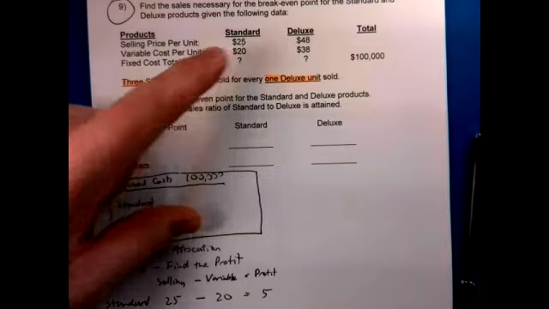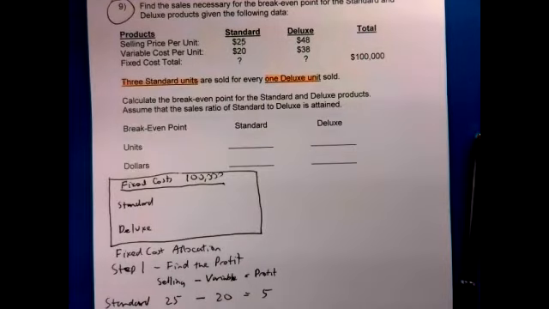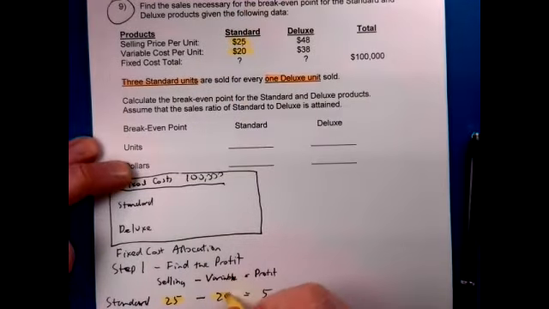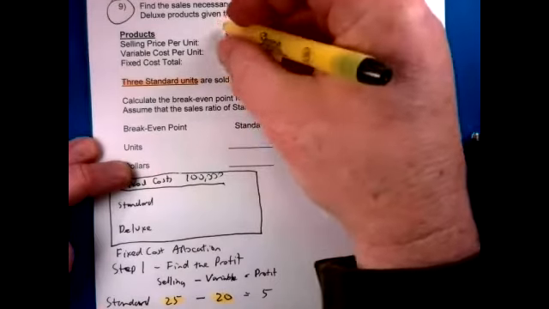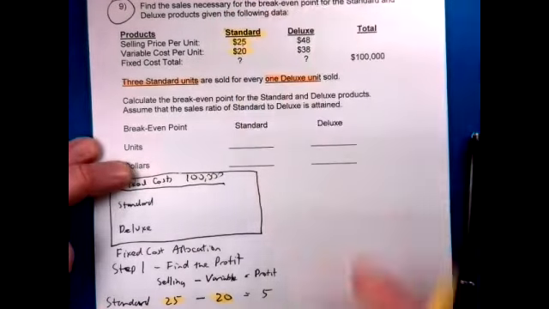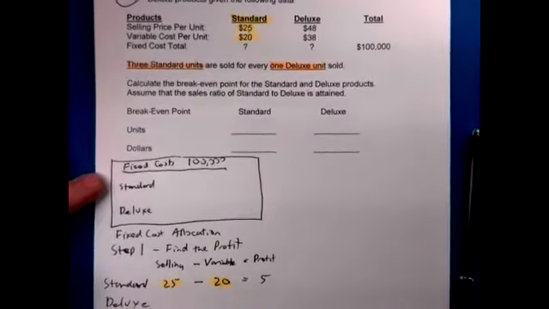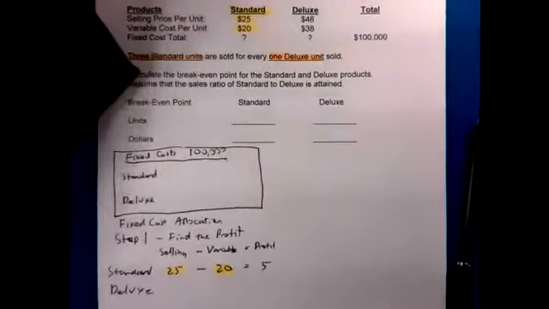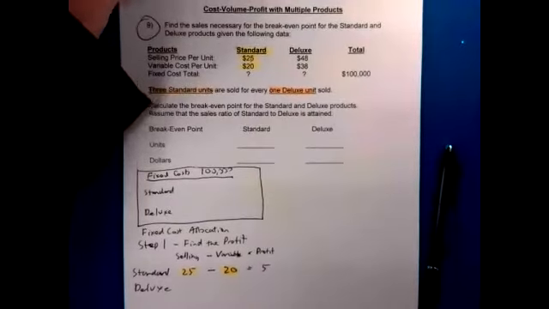We'll make these ones yellow. So this is for the standard. I gotta do something here. Hold on.